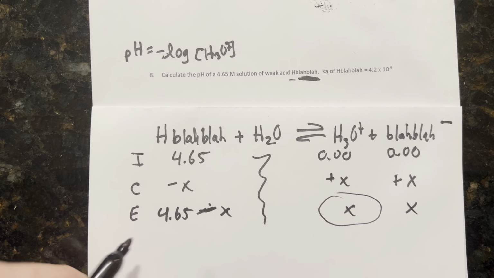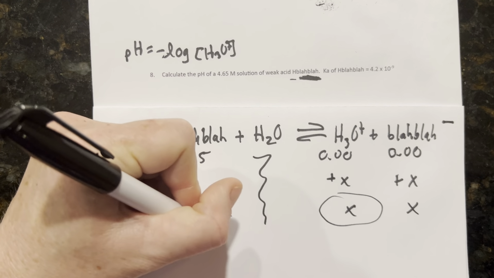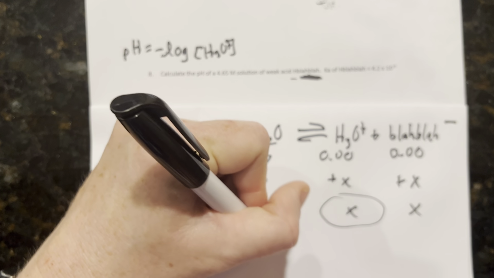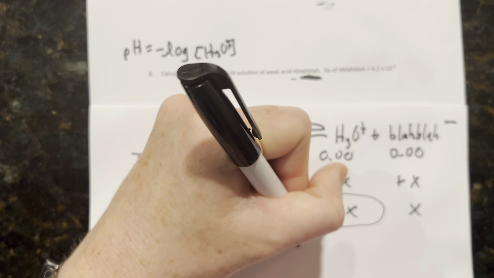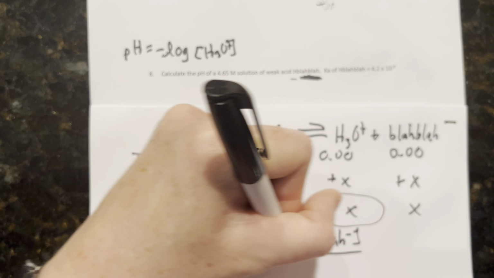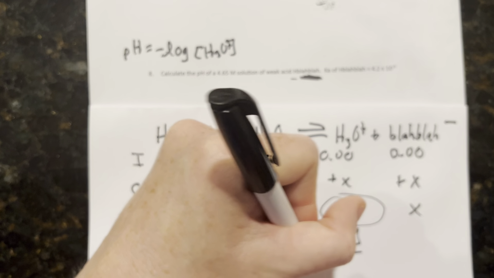All right, so we know the Ka is 4.2 times 10 to the negative 9, and that would equal our H3O plus times our BrO minus, all over HBrO.